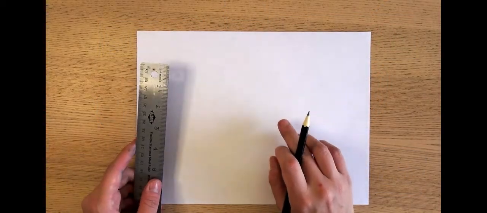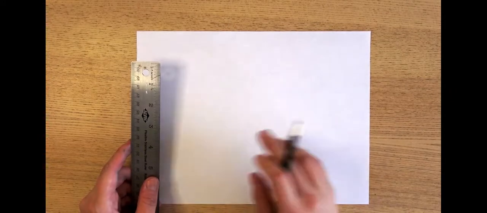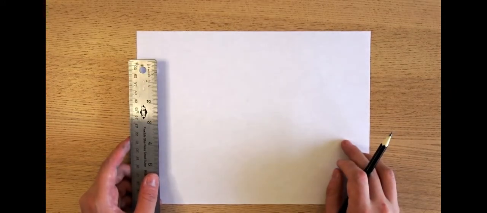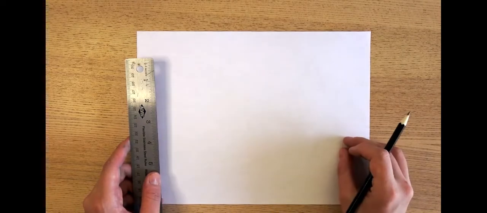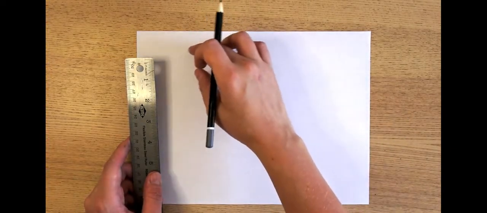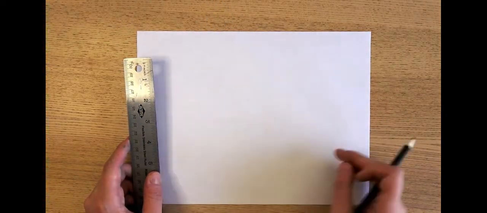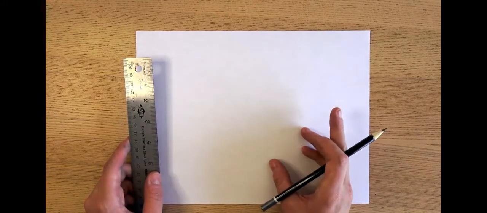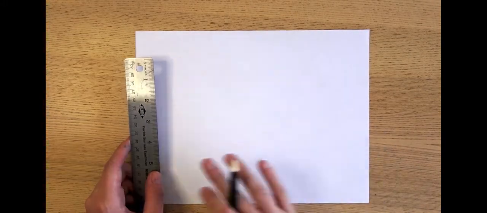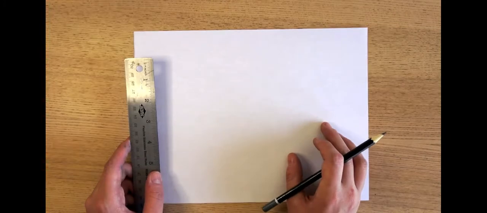Start by drawing an 8-inch line vertically somewhere on your paper. The top of your line will be the top of your figure's head. The bottom of your line will be their feet. So think about that when you're choosing where to place your line.